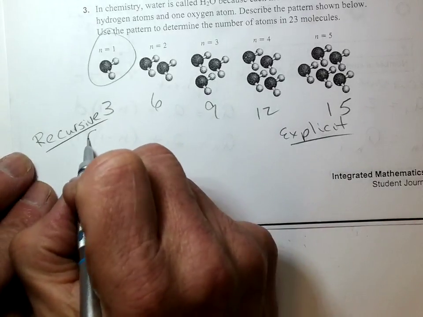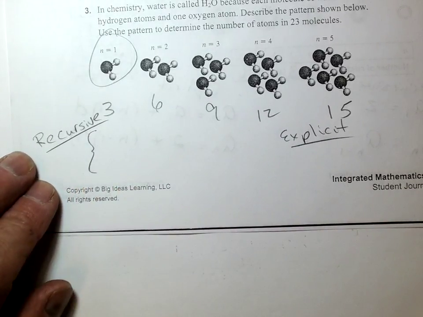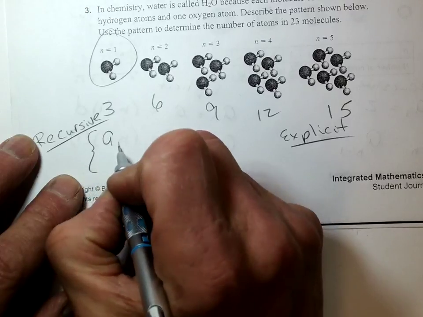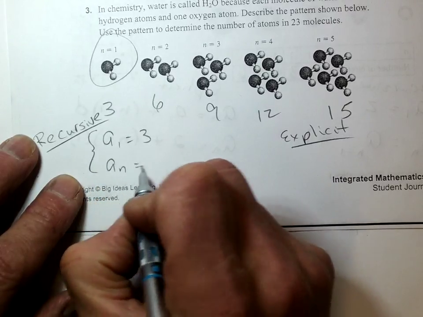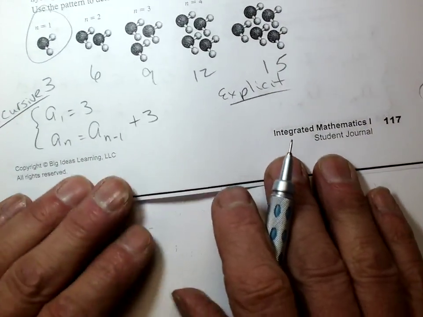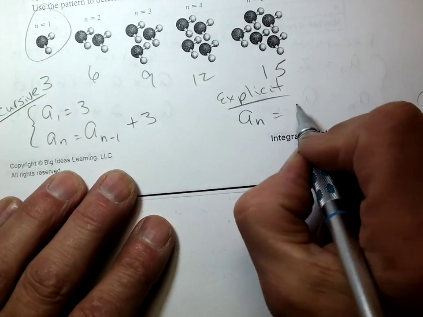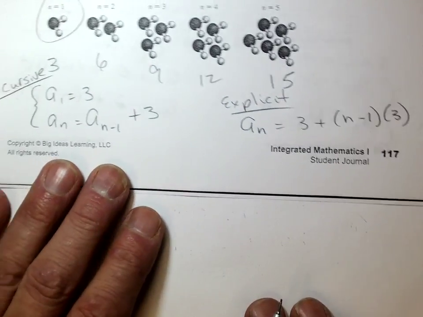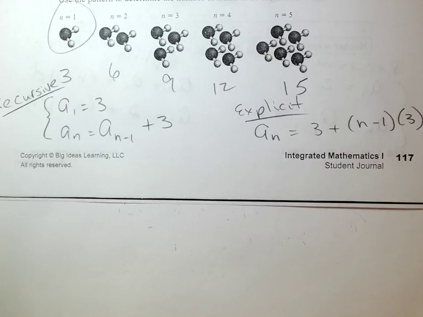I think I got it. Good. Let everybody do the recursive first. The only difference is the recursive tells you what's going on. The explicit allows you to find any term. The explicit is the formula that is handy. The recursive kind of tells you what's going on. A1 is 3, a sub n equals a sub n minus 1 plus 3, right? Explicit: a sub n equals 3 plus n minus 1 times 3. Thumbs up if you got those. Got both. Okay. Smart.